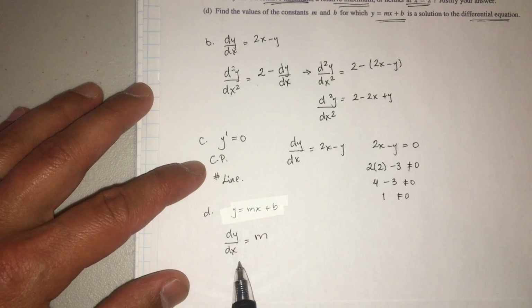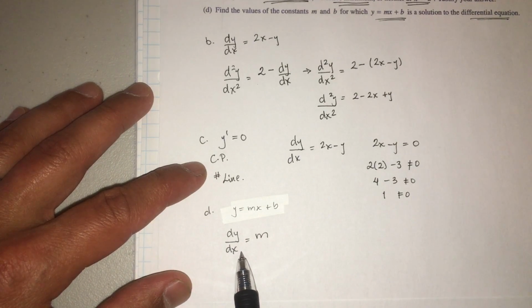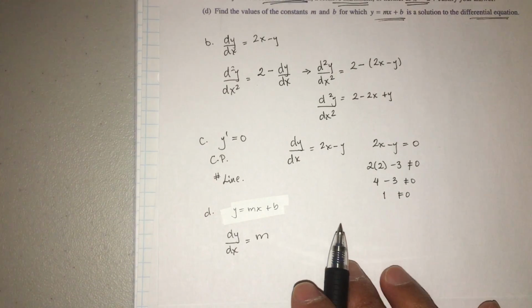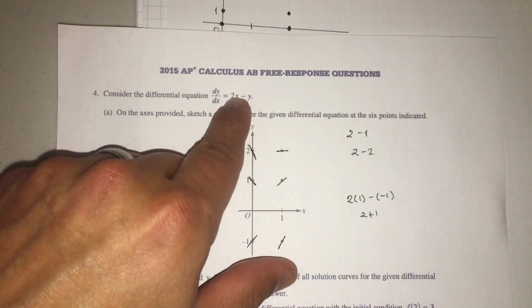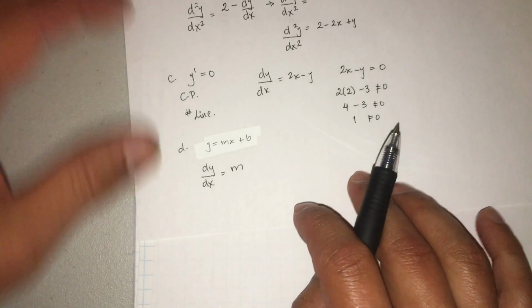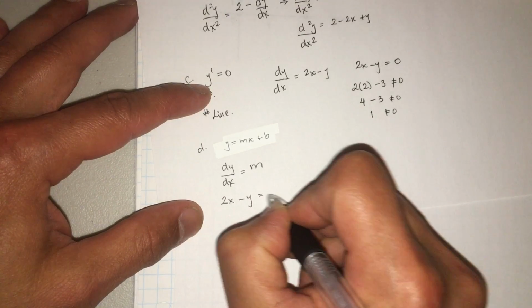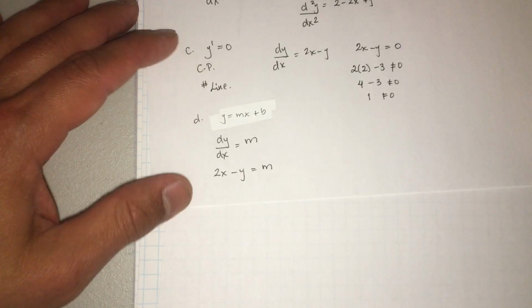Now, we go ahead and continue from here. Now, what's dy/dx? Yeah, you guessed it, 2x minus y. So now you get 2x minus y is equal to m.